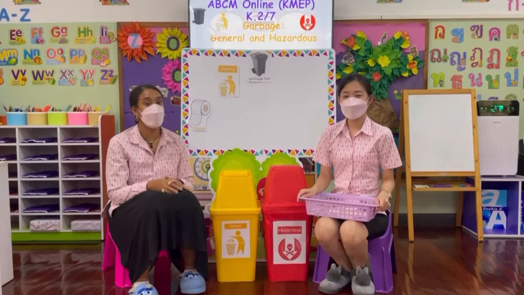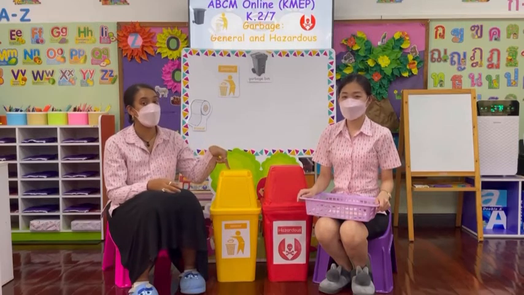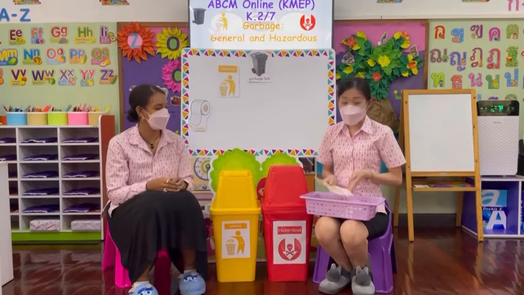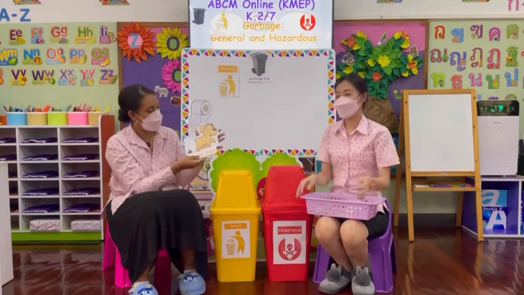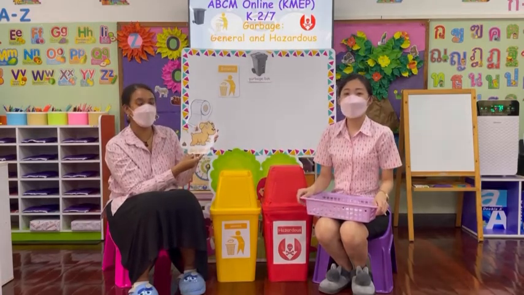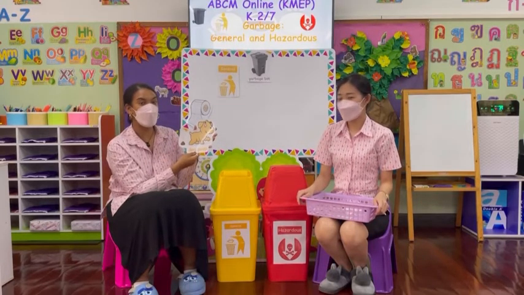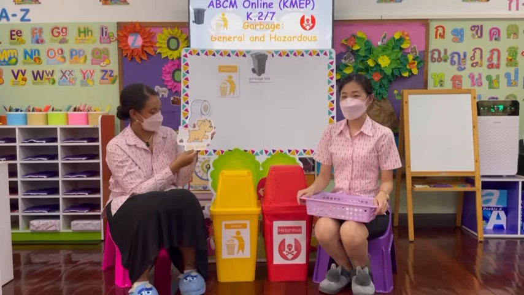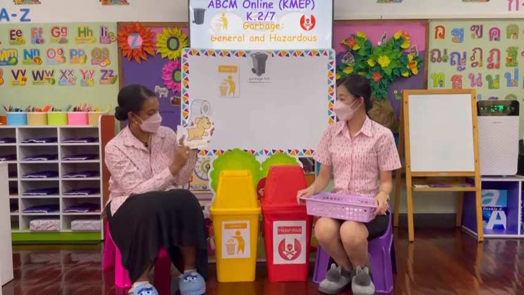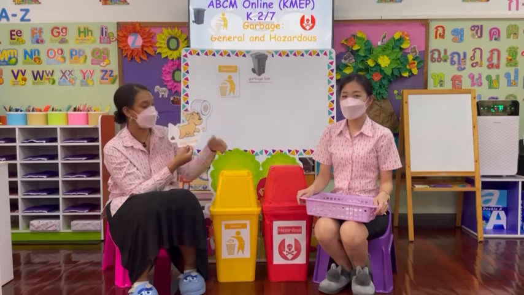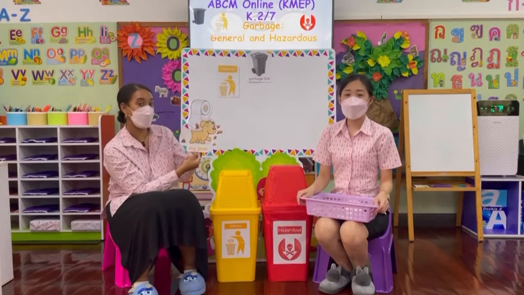The next example of waste that we can put inside our yellow general garbage bin is dog poop. If our dogs poop on the road, we need to make sure that we clean it up. When we do, this type of waste goes into our general waste.